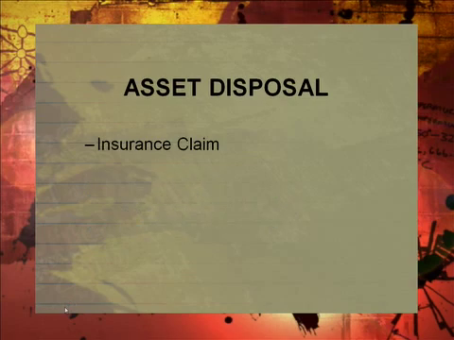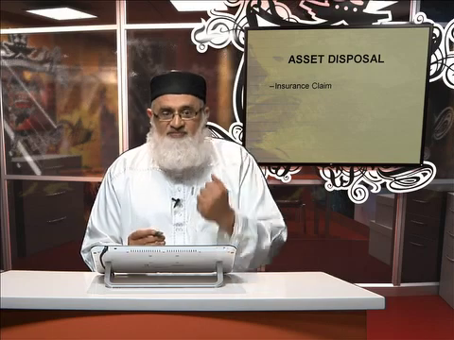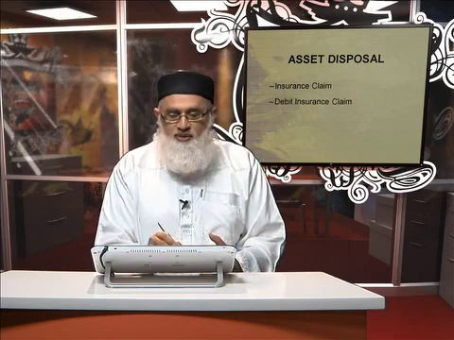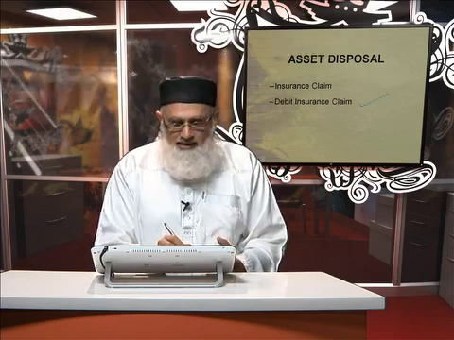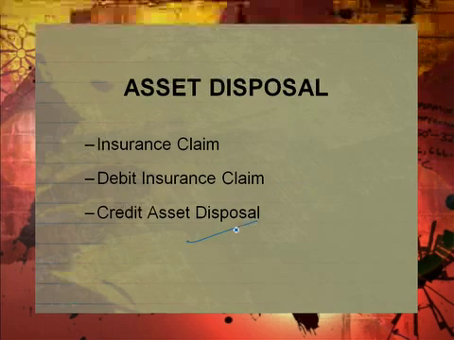And then there's an insurance claim where the vehicle was insured. They've acknowledged the claim, that is the insurance company, but they haven't paid us as yet. A debit to my insurance claim and a credit to my asset disposal.